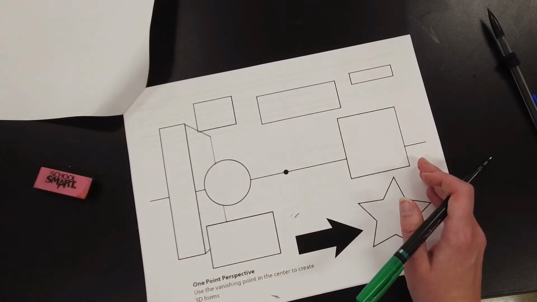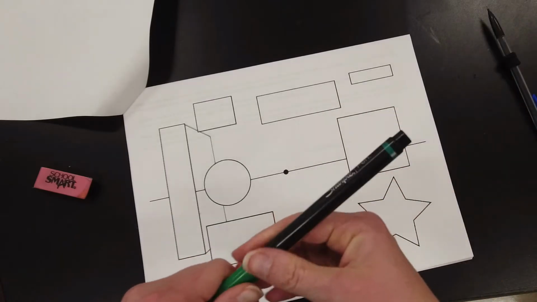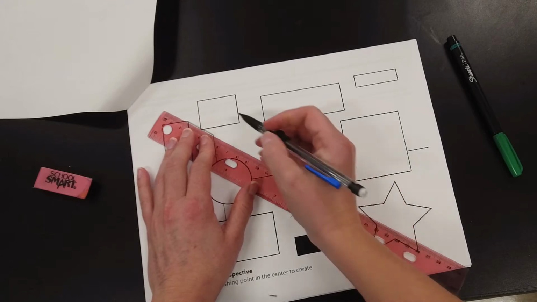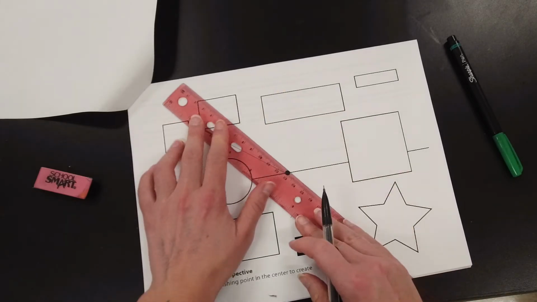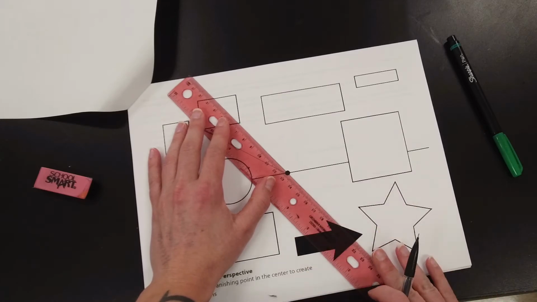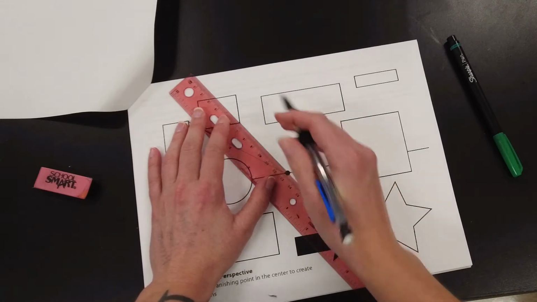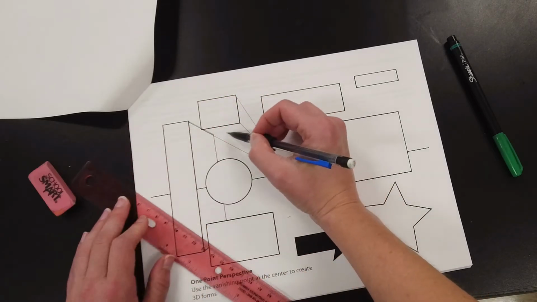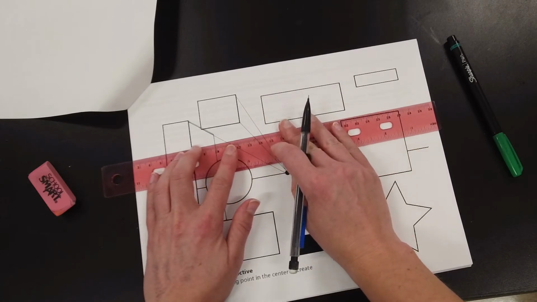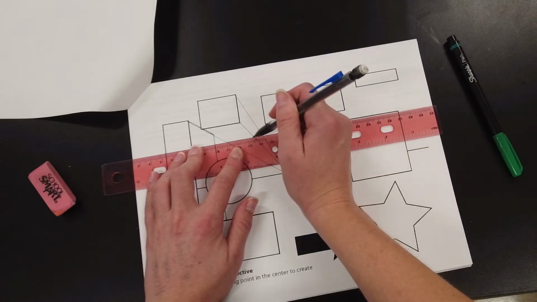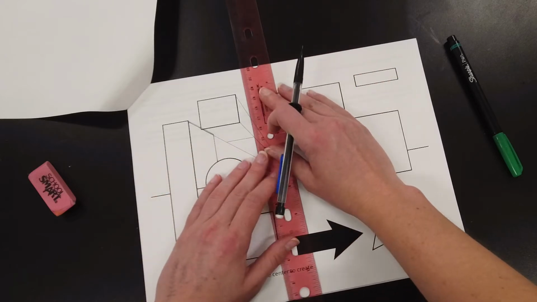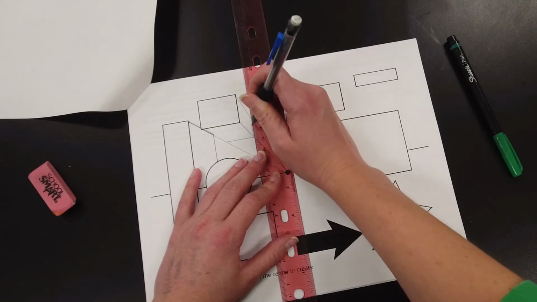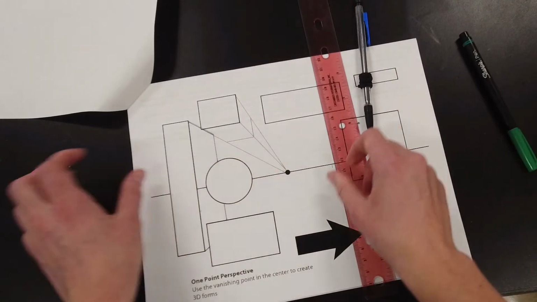Now that should be nothing new to you guys doing the 1-point perspective. So I'm just going to kind of go through these ones quickly. I'm going to go from this corner to my vanishing point. Corner to vanishing point. Because remember, when a shape is above my vanishing point, I'm going to see the bottom and the side. And I'm going to close those off with lines that are parallel to the front. Remember, in 1-point perspective, every single line is going to be horizontal, vertical, or diagonal.